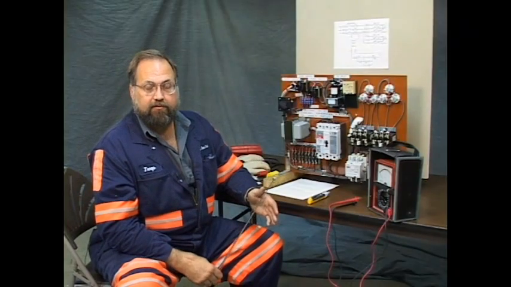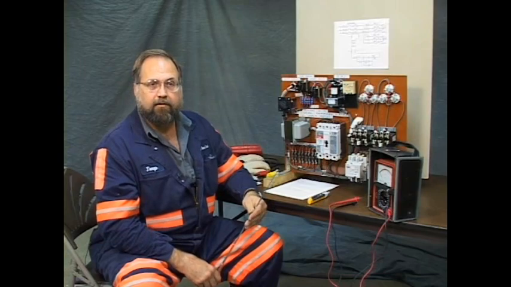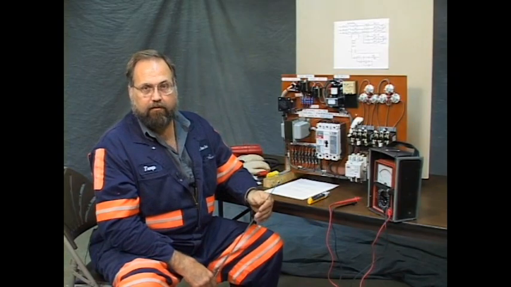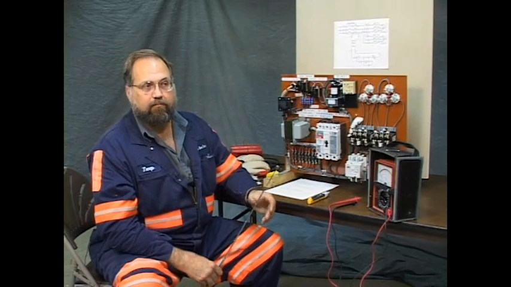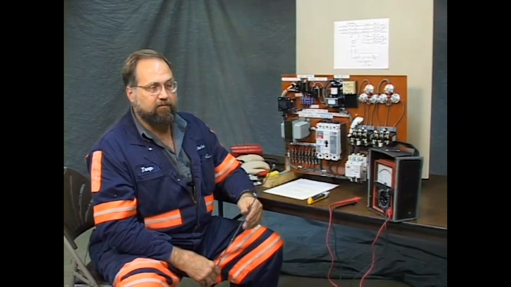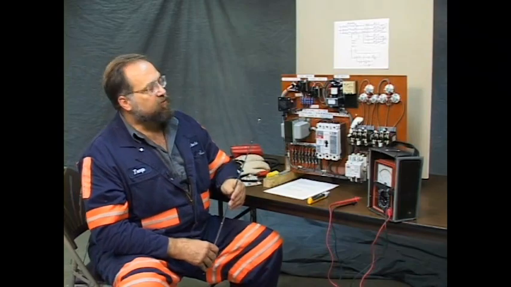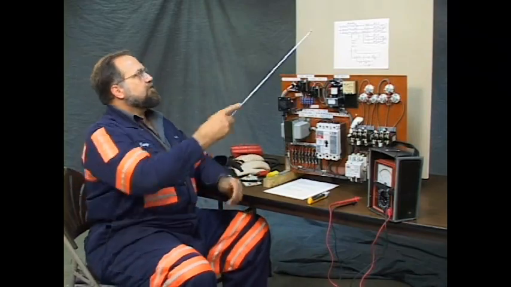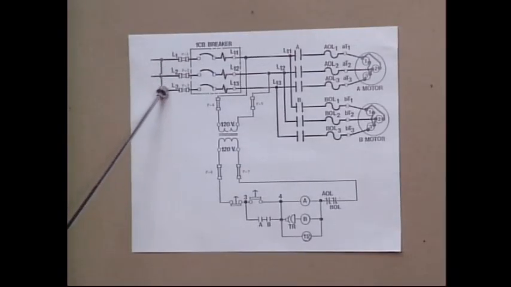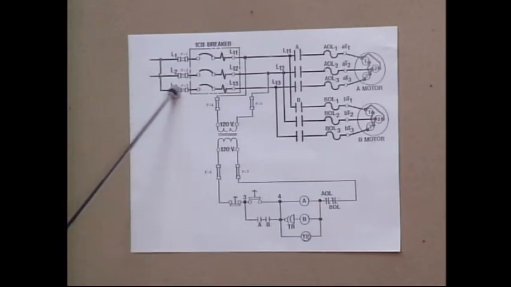In a real life scenario, if you had a connection between phase 1 and phase 3, that would be a short circuit. That would be a catastrophic electrical event. Assets would be damaged. It would blow things up. But this is a trainer. We have a drawing that shows a jumper from phase 1 to phase 3.